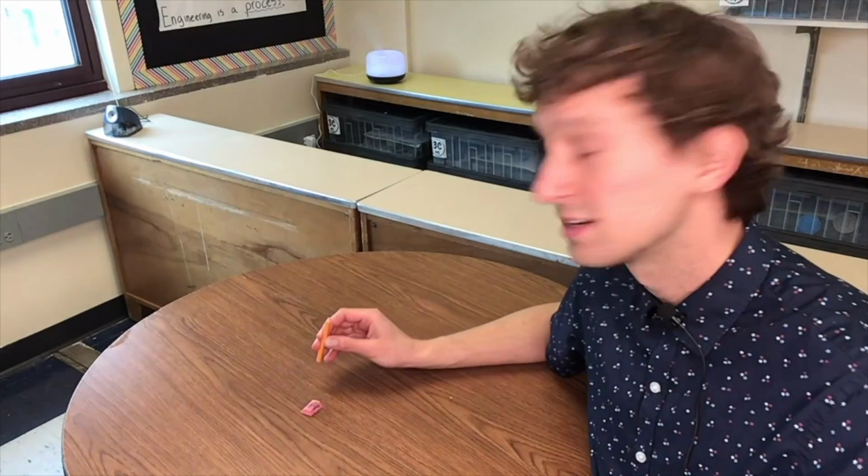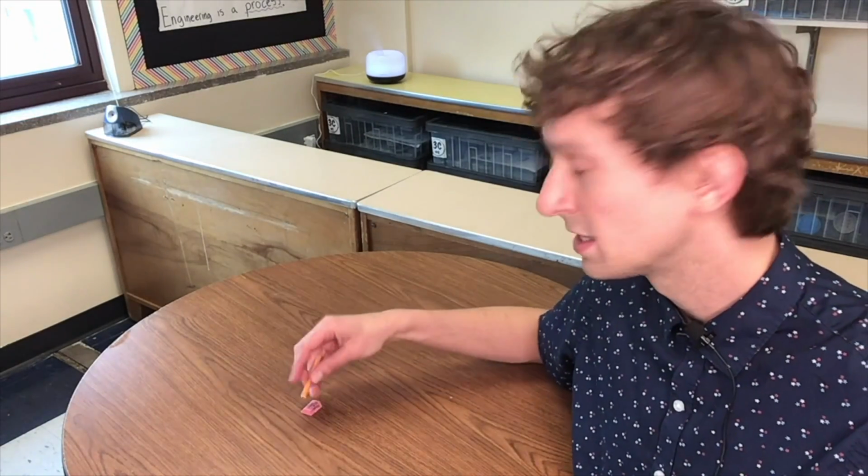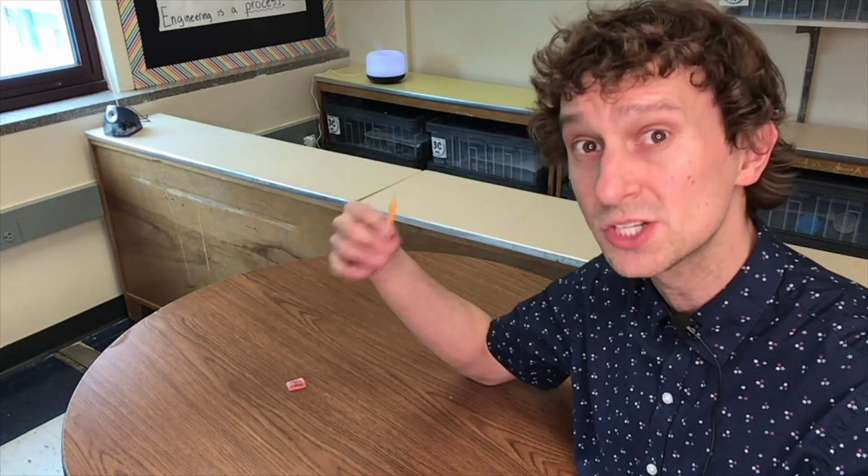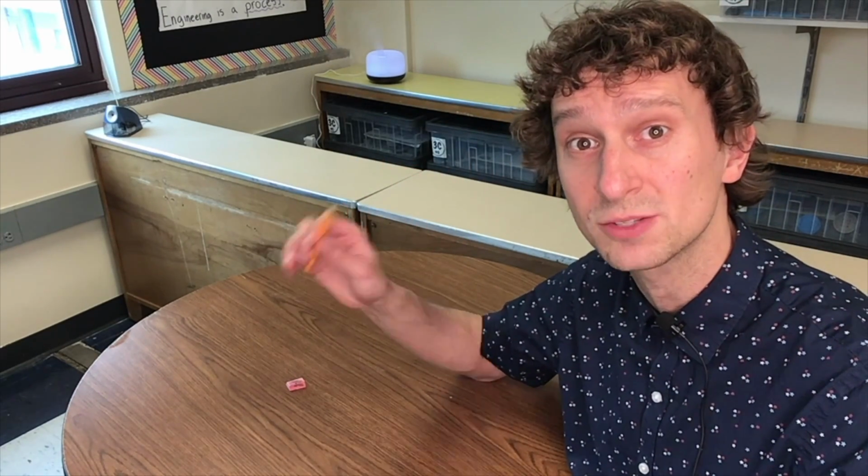So using my pencil and my eraser, I'm going to create a lever that's going to allow me to push down, and then I will actually launch this pencil by pushing down. The lever is going to take the force that I push down and use it to send the force upward. That change in the direction of the force, that's a simple machine. That's what tells us that a lever is a simple machine.